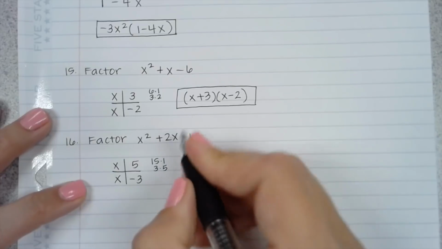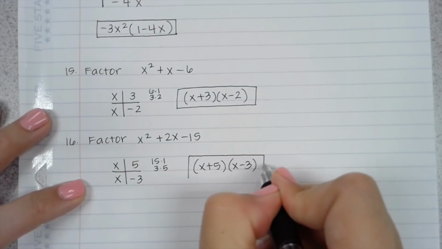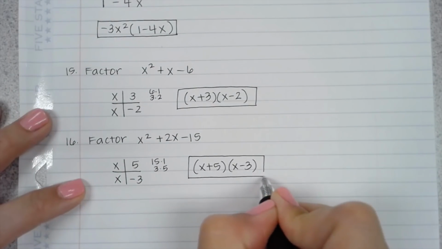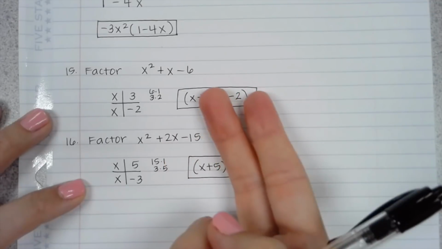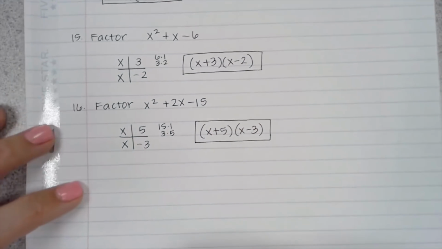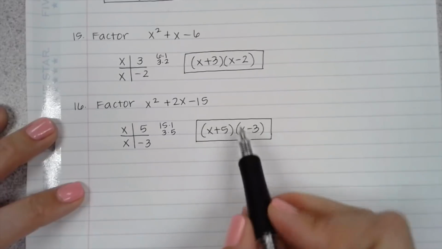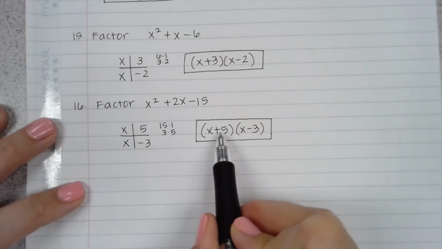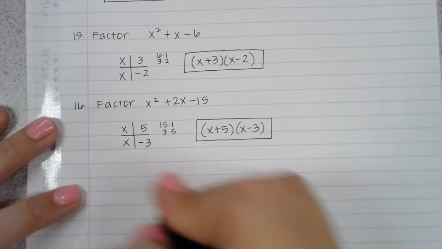Just a quick note, remember that your answer to the question, multiplication can be flip-flopped and you get the same answer. So you could write these in the other order, and your answer to the question would still be correct. So it doesn't matter which term you put first, just make sure that the positive and the negative are on the correct number.